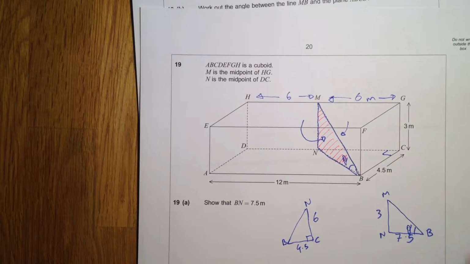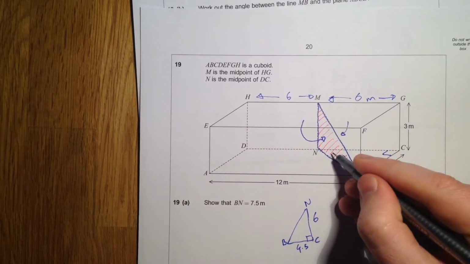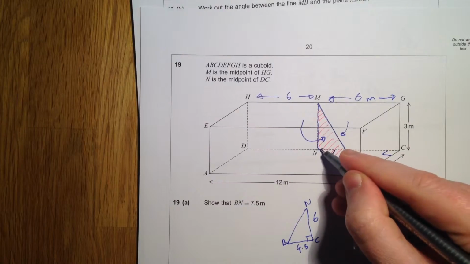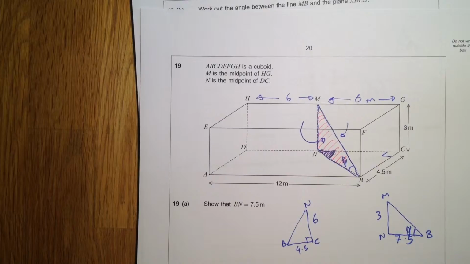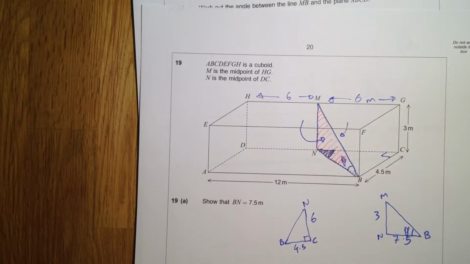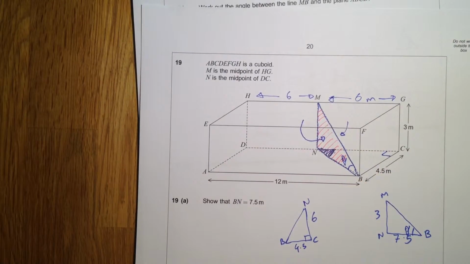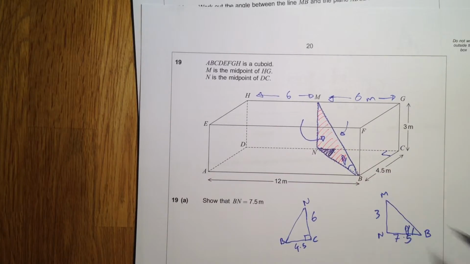So you picture this angle in here, that angle there. That's the angle that we're talking about. That's the acute angle, and the obtuse angle will be on the other side. So hopefully you can see this triangle that I'm talking about.